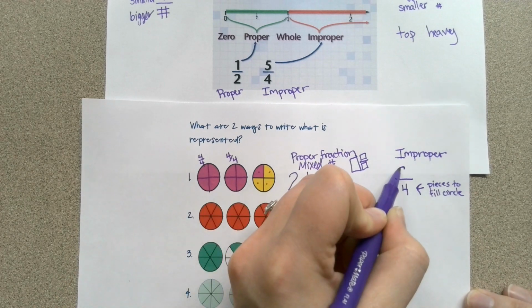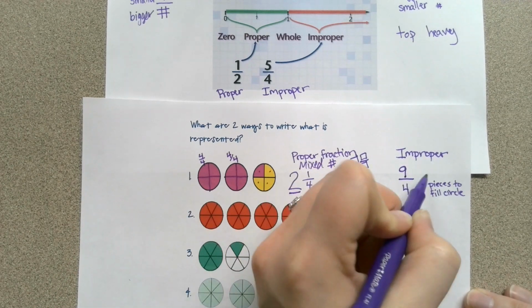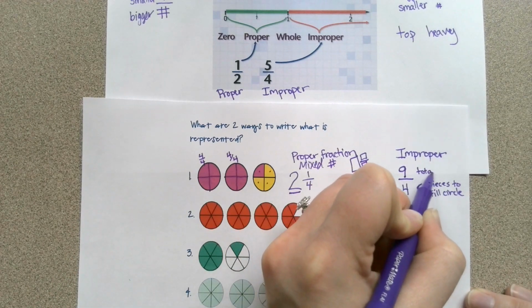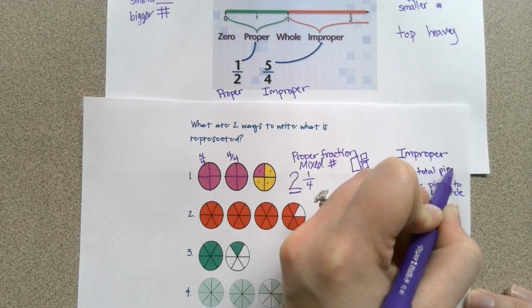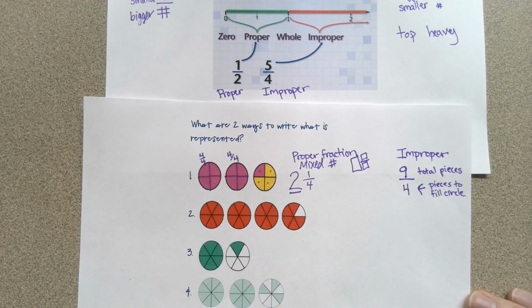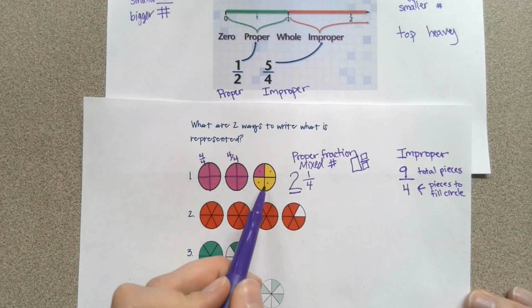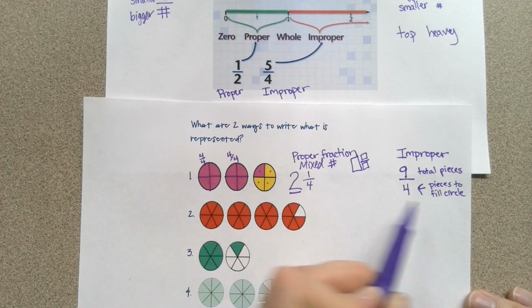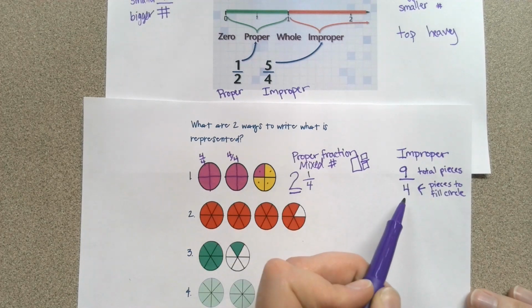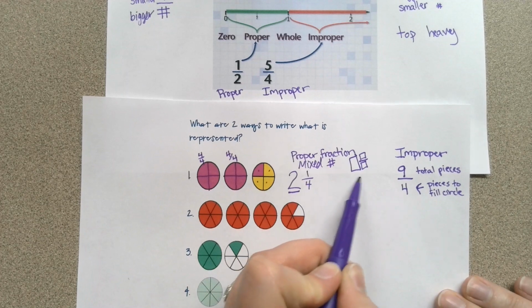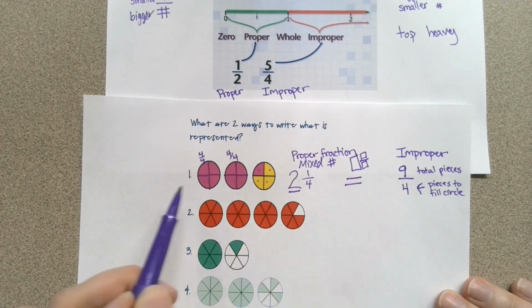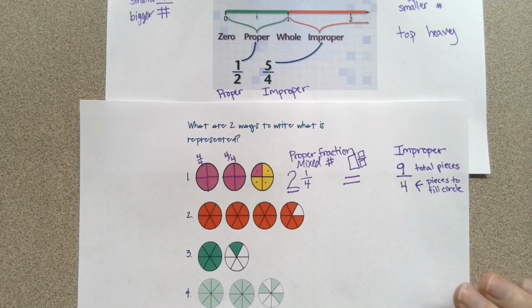So we would have 9 pieces total. The total pieces over the number that it takes to complete a circle. In this case, only 4 of them, so that would be 9/4. These two fractions are talking about the same representation.